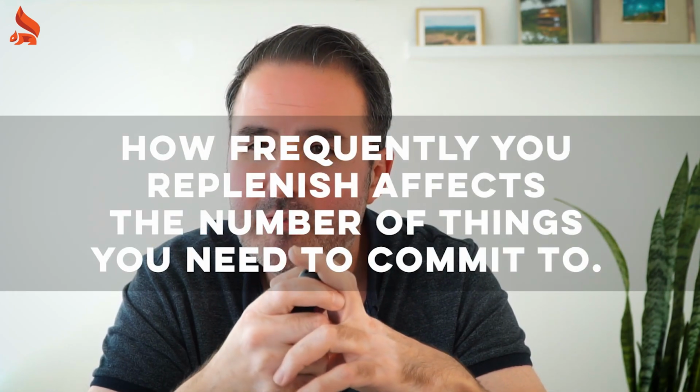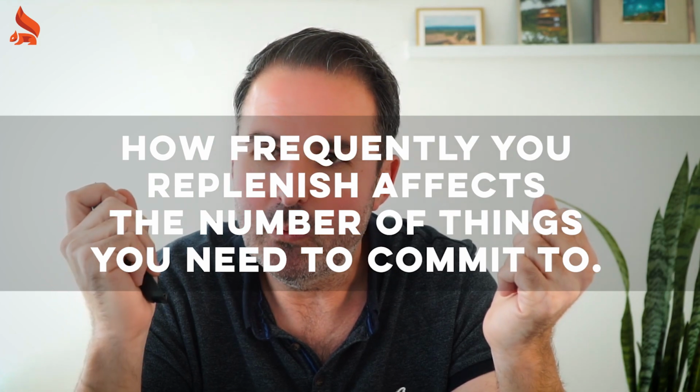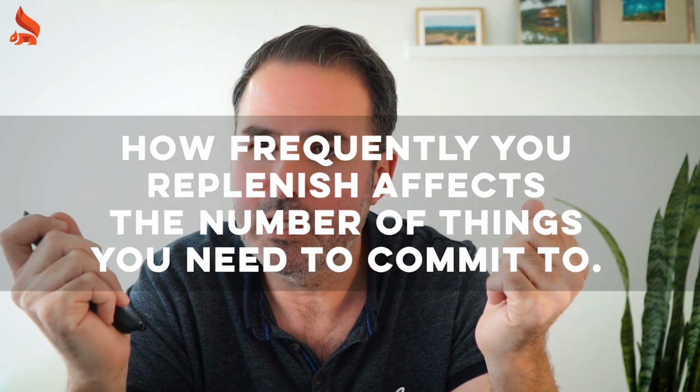I am in one way or another committed to the things that are in my refrigerator. Either I'm going to eat them or they're going to go bad. All right, so I'm committed in one way or another. And so the amount of things you commit to has a relationship with how frequently you replenish. The more often you replenish, the smaller the size of the things that you're committing to is. So in a knowledge work term, batch size is smaller. And the less frequently you replenish, the bigger your batch, the more commitments you have.